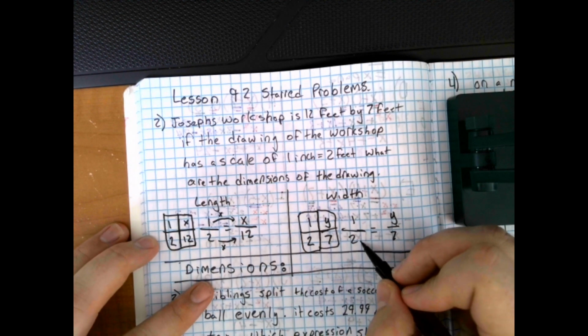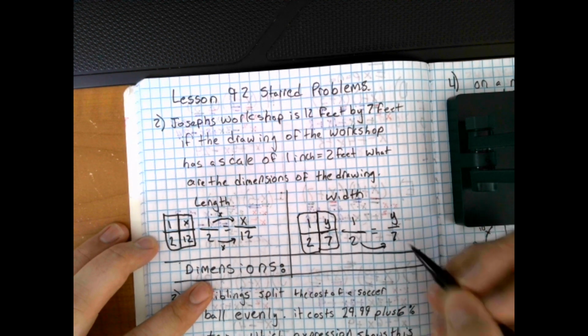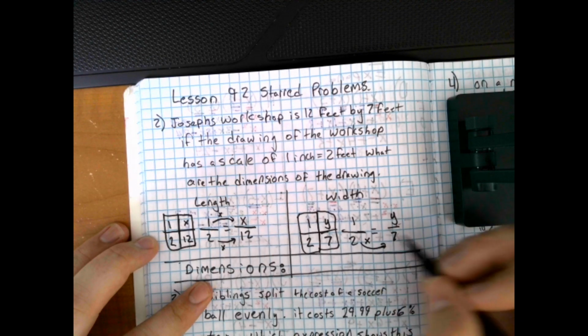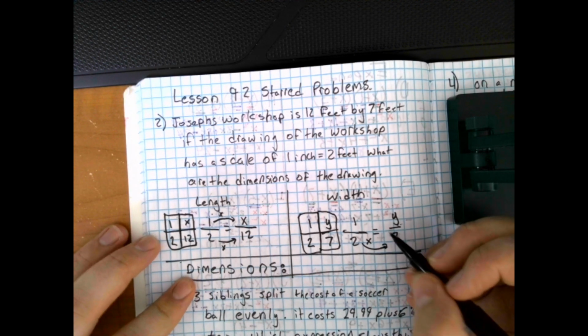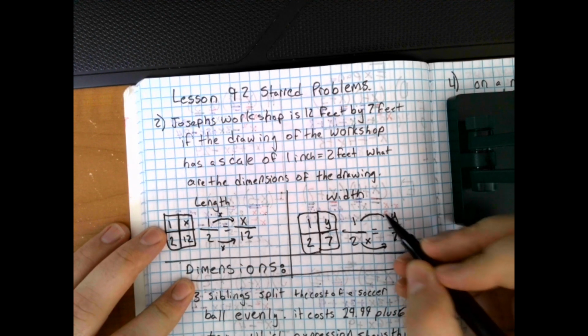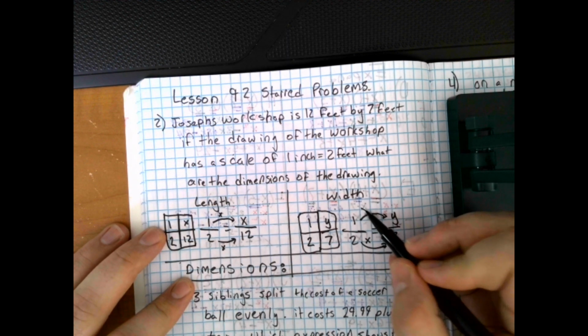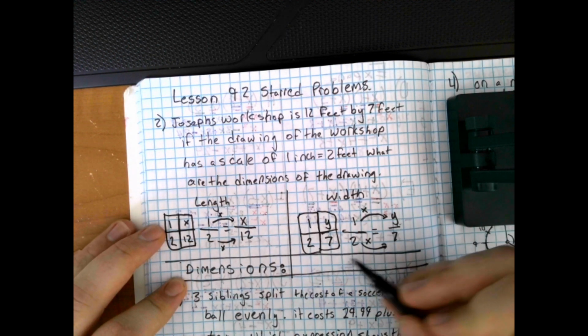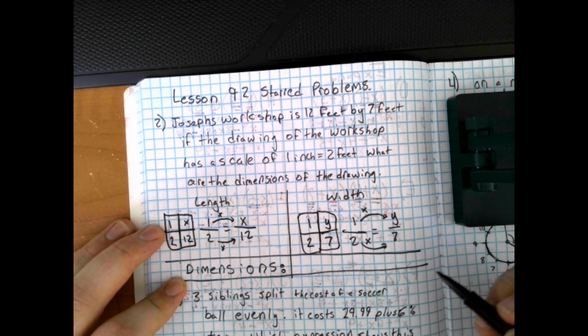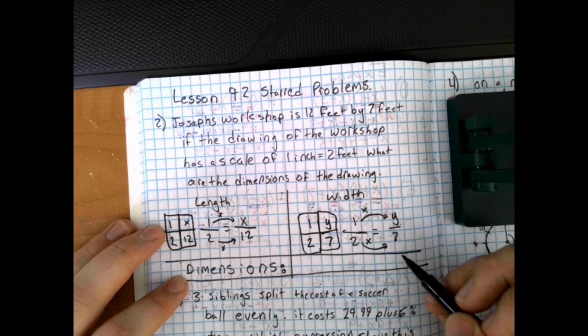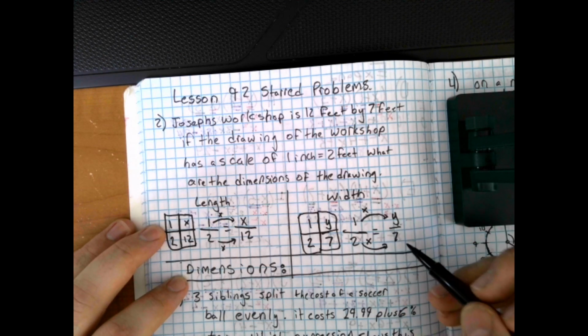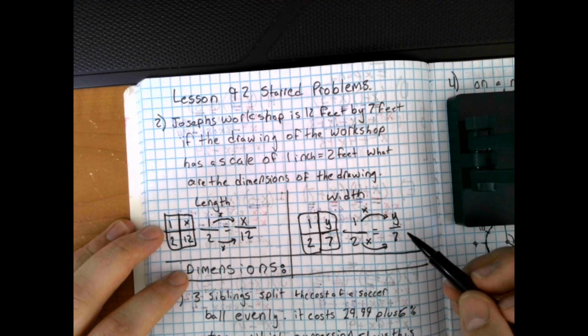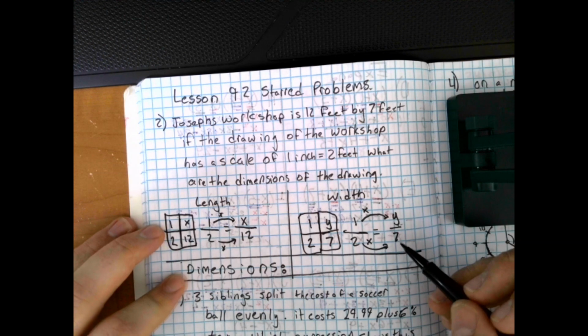Now, there is a rule that will get us from 2 to 7 by multiplying. I'll let you know it's going to be a decimal, because 7 is an odd number. We can go the same way. Remember, you can also do the cross product, the diagonal rule, to have 2y equals 1 times 7, which is 7. Divide by 2 on both sides to find your answer there.